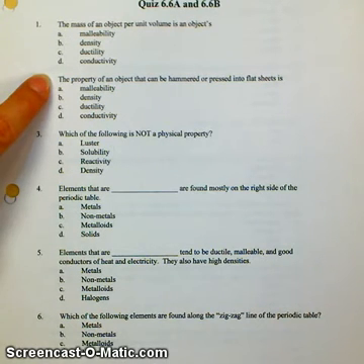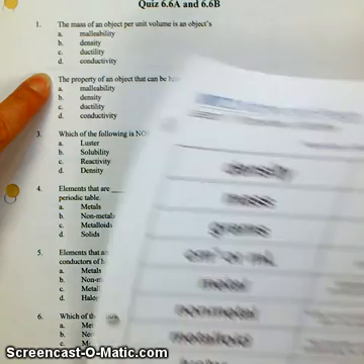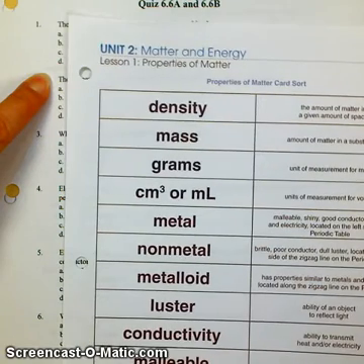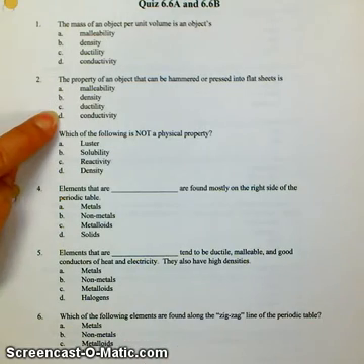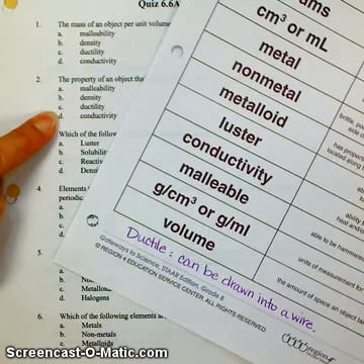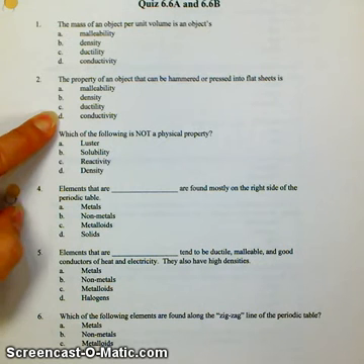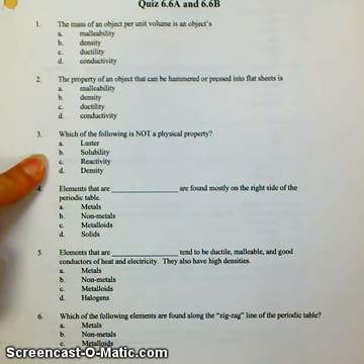Number 1, mass of an object per unit volume is an object's density. That is answer choice B. Again, I would consult this piece of paper. The property of an object that can be hammered or pressed into flat sheets. Again, that is on this sheet. That's malleable, so malleability.